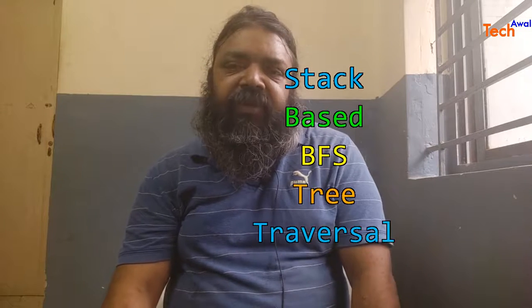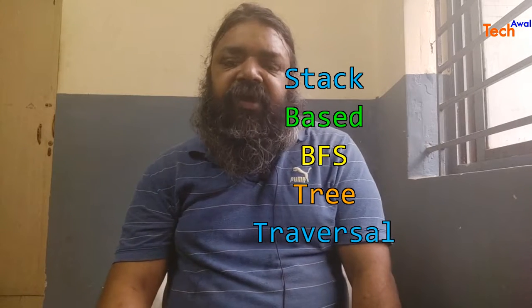We are talking about stack-based breadth-first search tree traversal. In breadth-first search tree traversal, the tree is searched first at the root node, then level 1, level 2, level 3, level 4, like this. That is breadth-wise. We have to parse or print the tree that way. The typical solution for a breadth-first search of a tree is maintaining a separate queue.